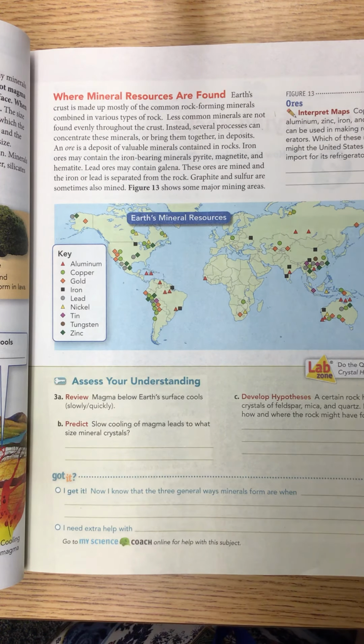Earth's crust is made up mostly of the common rock-forming minerals, combined in various types of rock. Less common minerals are not found evenly throughout the crust. Instead, several processes can concentrate these minerals or bring them together in deposits. An ore is a deposit of valuable mineral contained in rocks. Iron ore may contain the iron-bearing minerals pyrite, magnetite, and hematite.